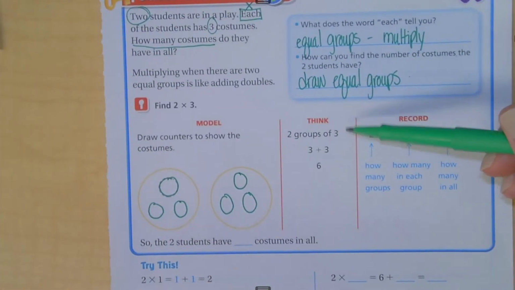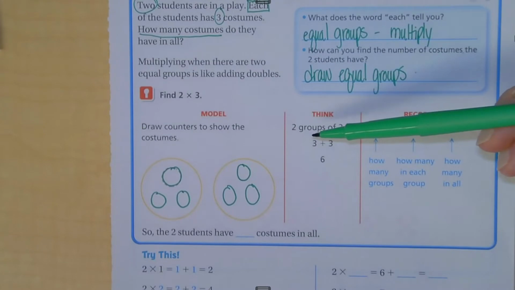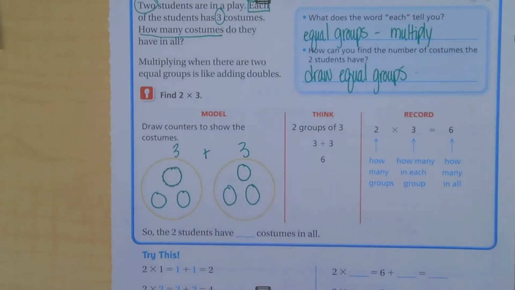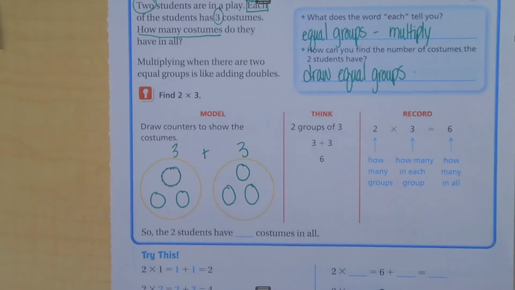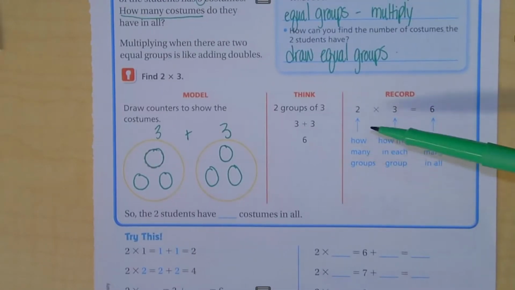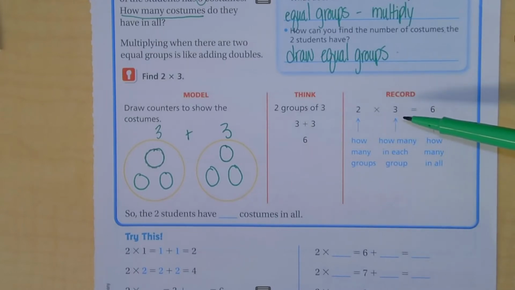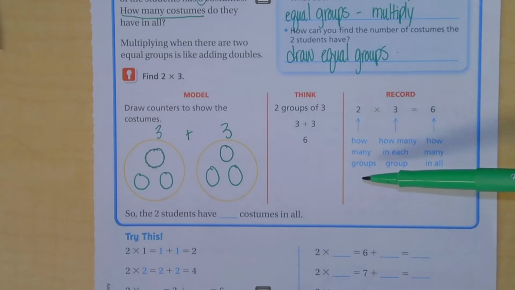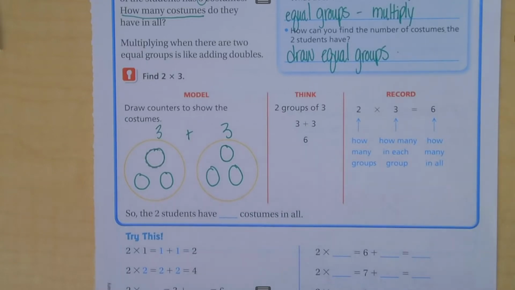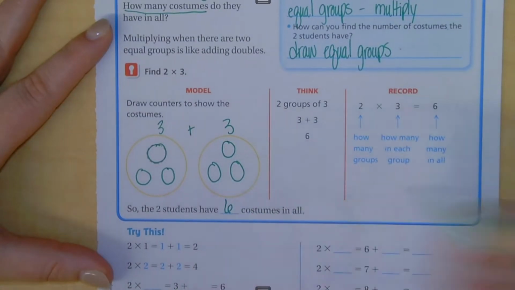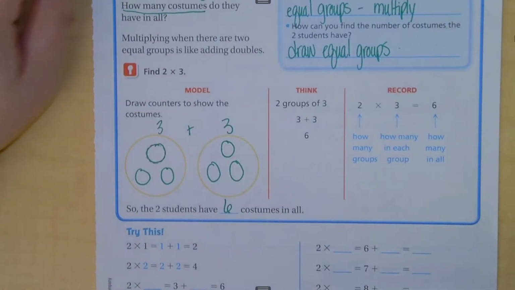2 groups of 3. So think 3 plus 3. If you use repeated addition, this would be 3 plus 3, which you know totals 6. To record it, you would write it as 2 groups of 3, or 2 times 3 equals 6. 2 is how many groups you have, 3 is how many in each group, and 6 is how many in all. So the 2 students have 6 costumes in all.